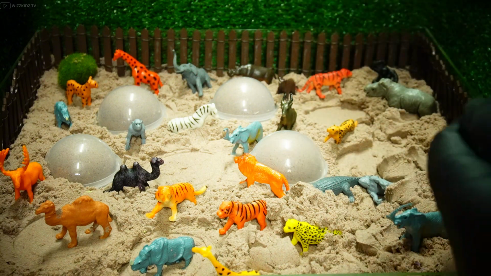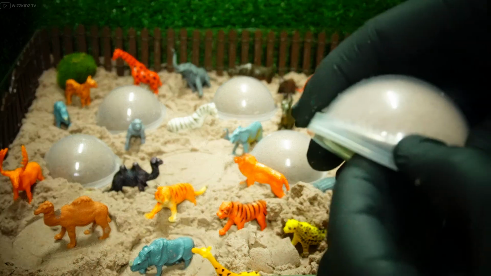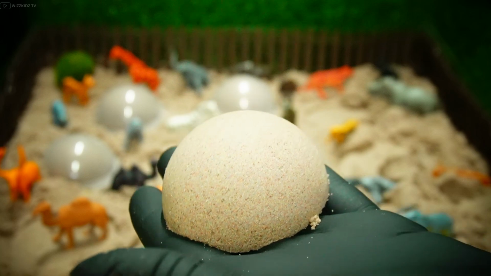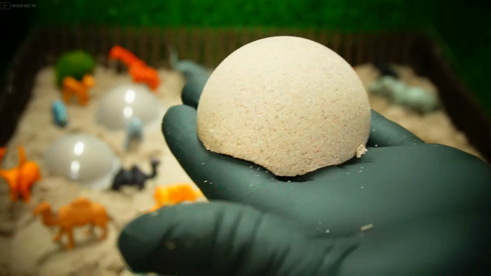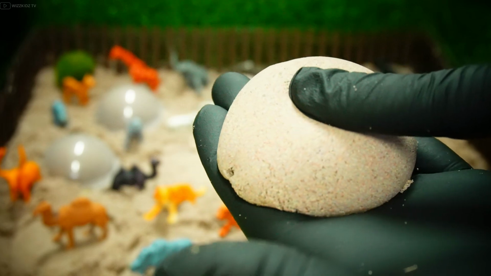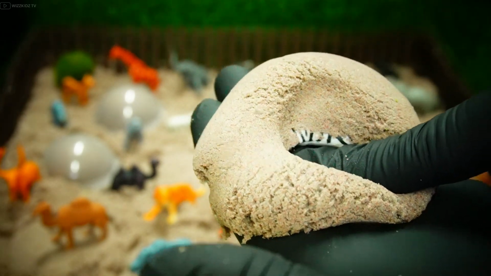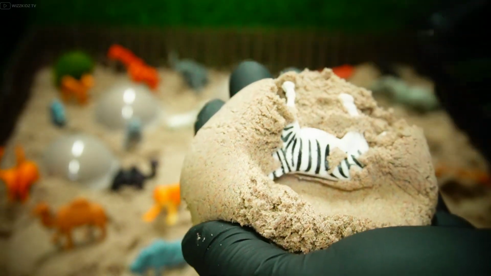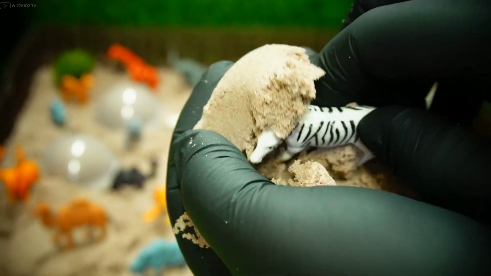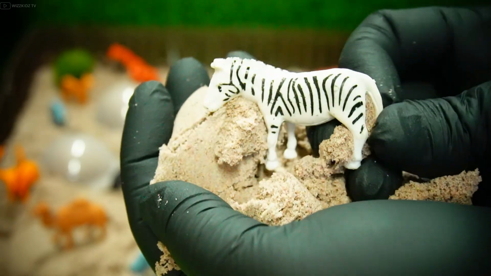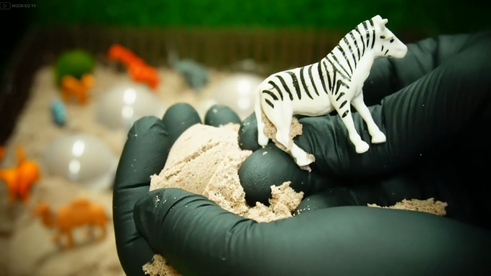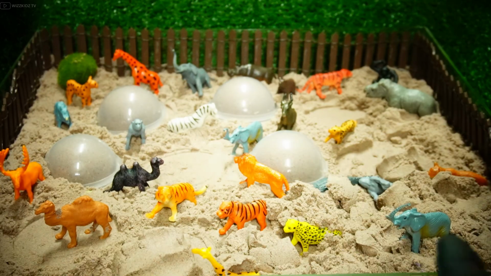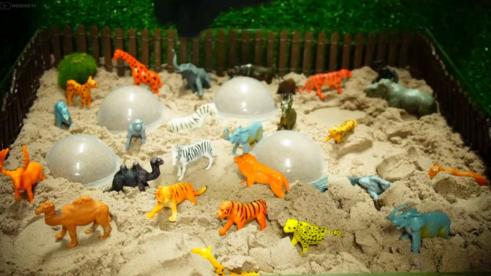Let's open this one up. Let's guess what's inside this egg. Let's give it a squish. Can you tell what it is? It's a zebra. Yes. Zebra. Let's see what other animals there are.